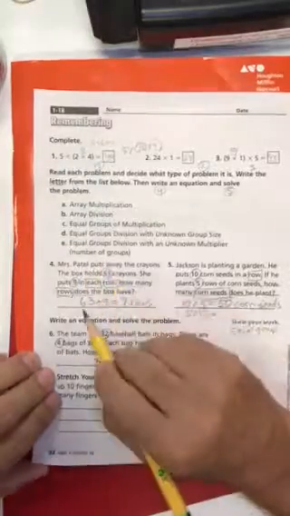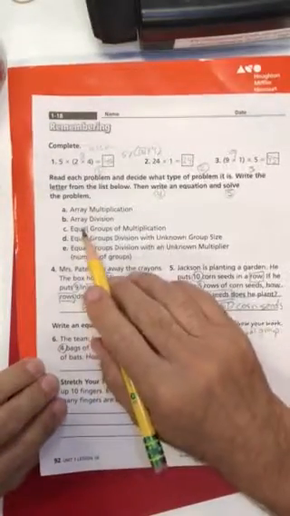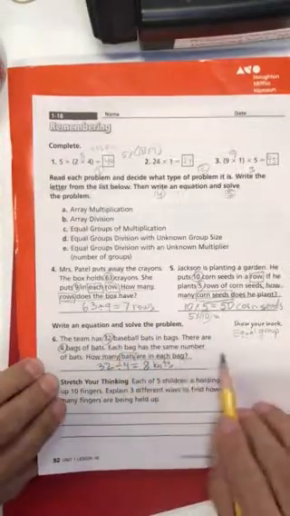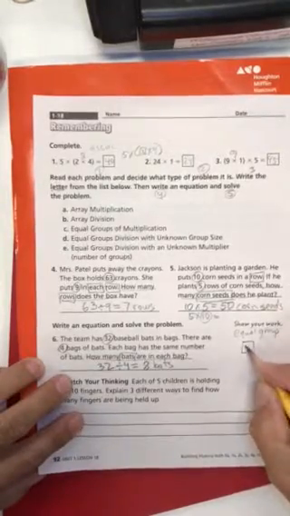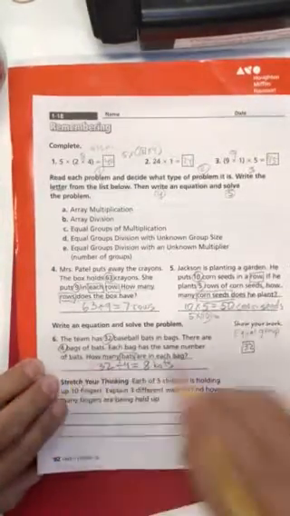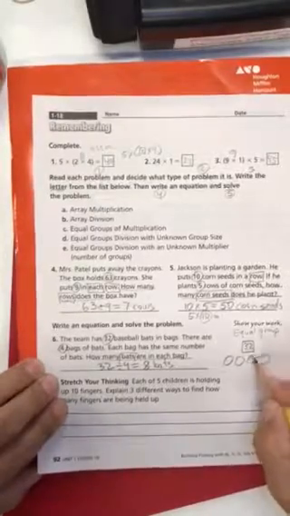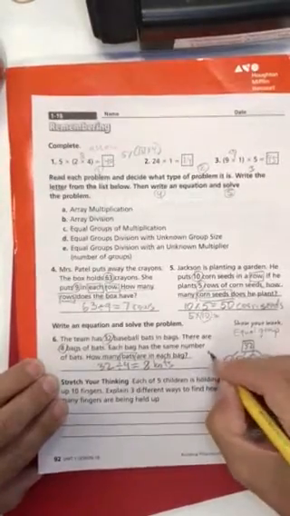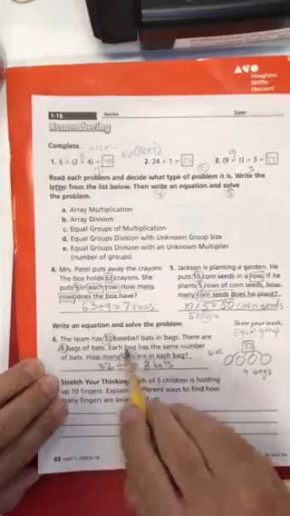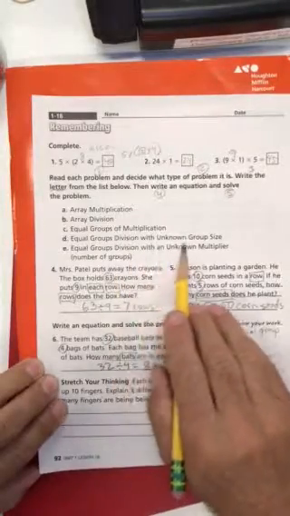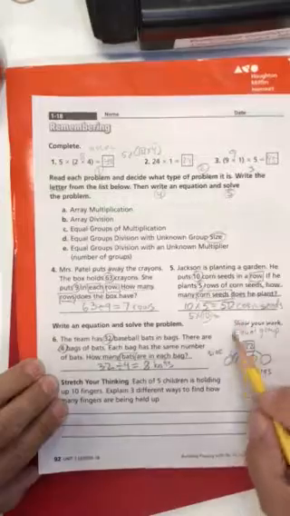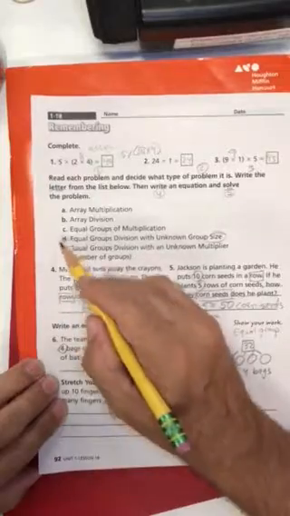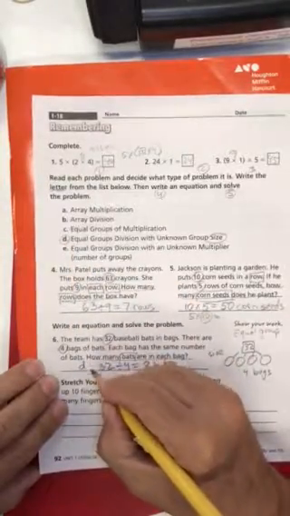Oh, you know what I forgot to do? And we did this in class. We forgot to write what kind of problem this is. So write an equation, solve the problem. We have the total, and it's going to be equal groups. So the total is up here, 32, and we have 4 bags. That's the number of groups. 4 bags. Now we need the size of the bag. So the unknown group size. We don't know the group size. So we can do division, equal groups, and the answer is D.